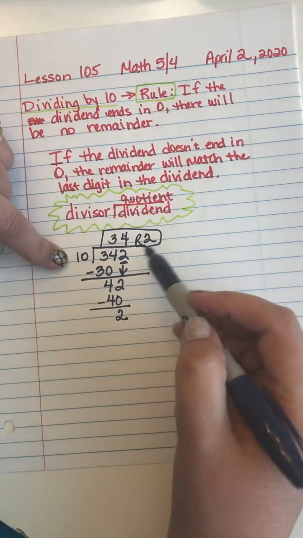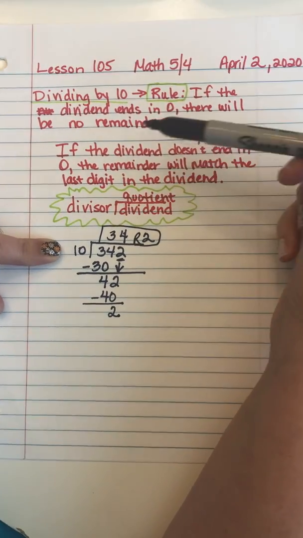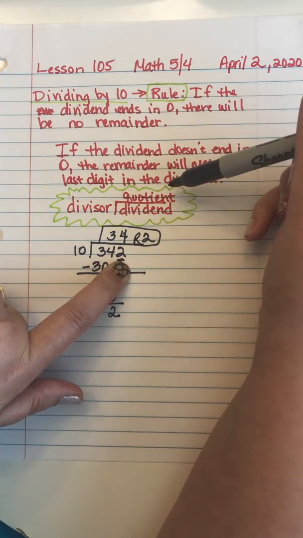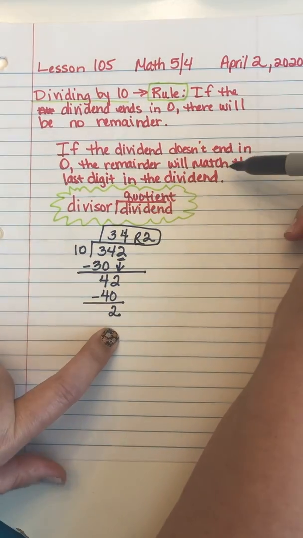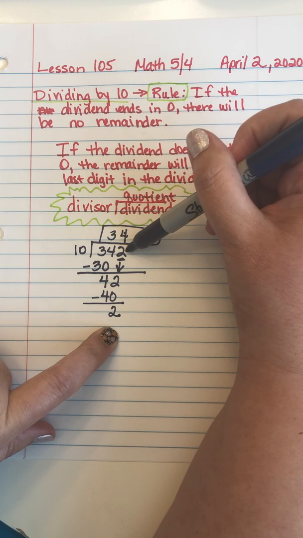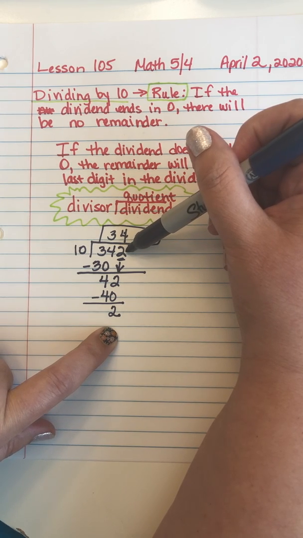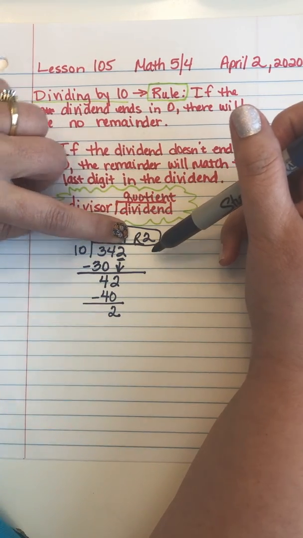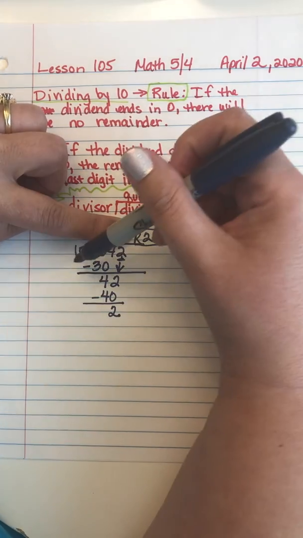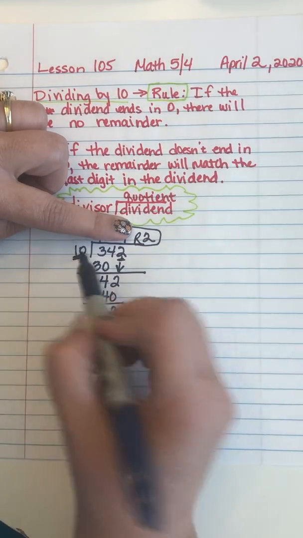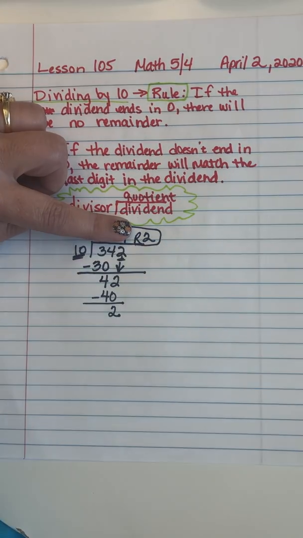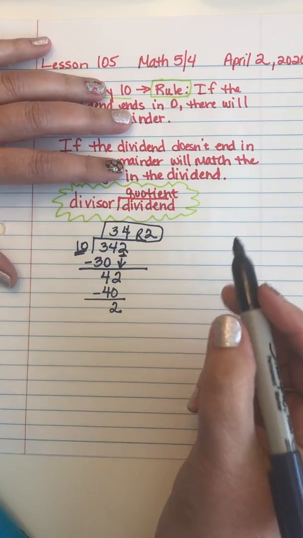Now, let's go back to our rule and understand what it said. If the dividend doesn't end in 0, which we didn't, the remainder of 2 will match the last digit in the dividend. So we knew before we divided anything that our remainder was going to be 2. We may not have known the 34 part, and that's okay. But because our divisor was 10, we could know that our remainder was going to be 2.